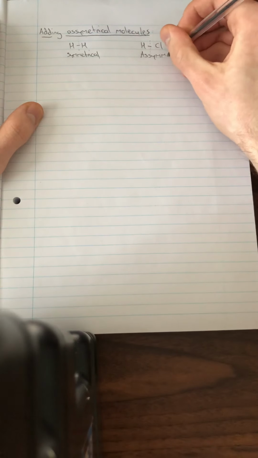If you put a wee dotted line, it's the same on either side. However, if we add this molecule, that is asymmetrical, like so. So what we're going to do is start looking at asymmetrical molecules.